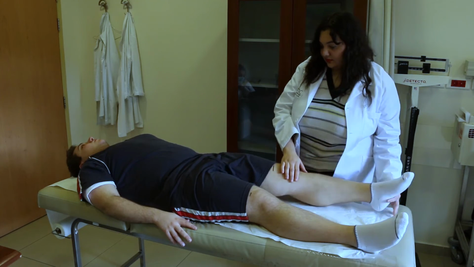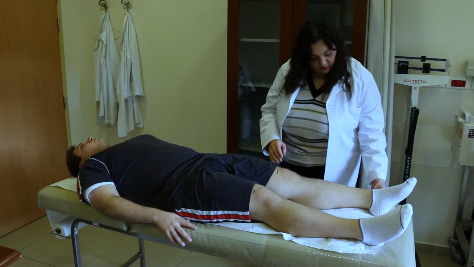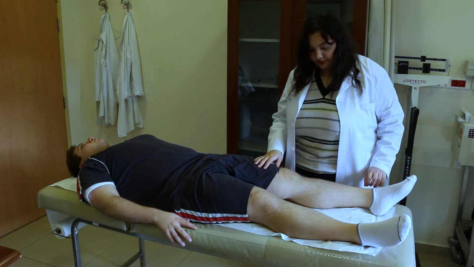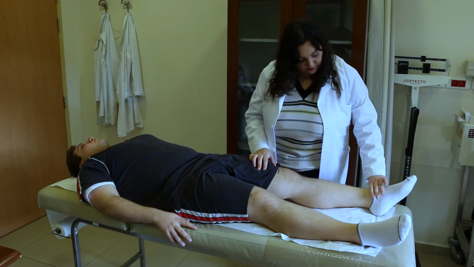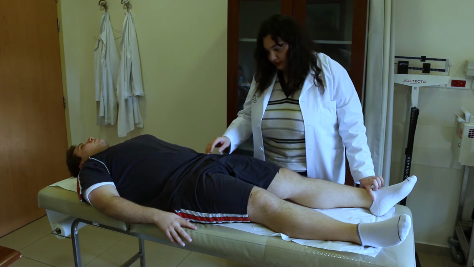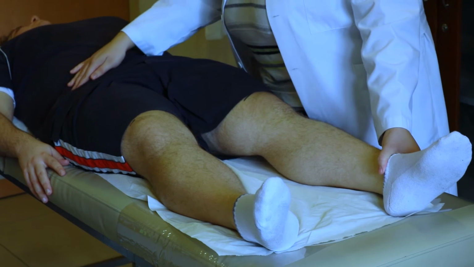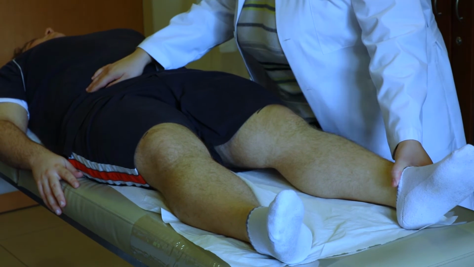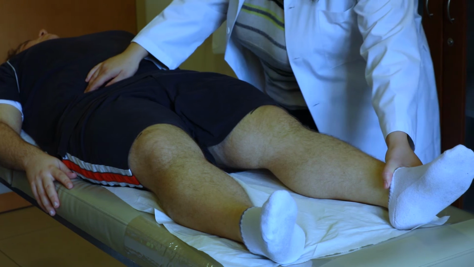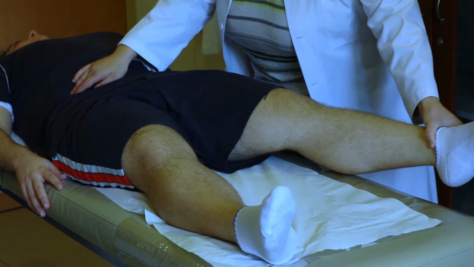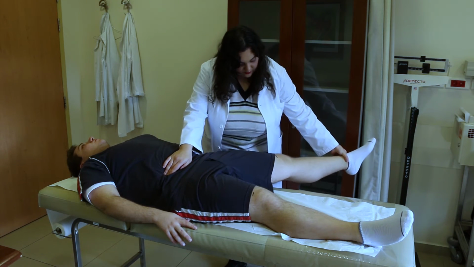Passive hip abduction. With the patient's legs straight and flat on the bed, use one of your hands to hold the ankle of the hip being assessed and place your other hand over the contralateral iliac crest to stabilize the pelvis. Move the patient's ankle laterally to abduct the hip until the pelvis begins to tilt.